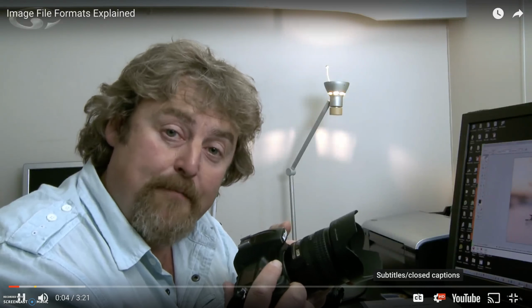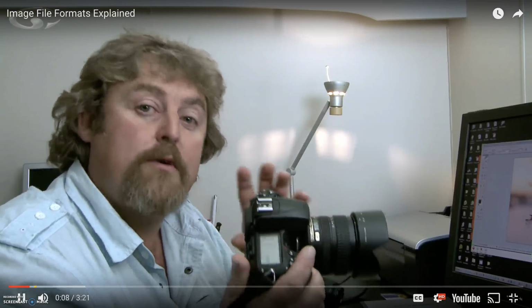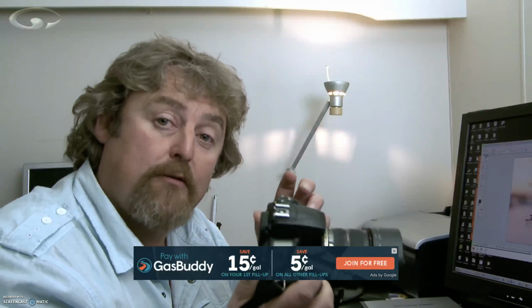Most cameras can shoot JPEGs, TIFFs and RAW files. When you press the shutter button, your camera records a RAW file, which it actually then sends off to its processor to be turned into a JPEG or a TIFF. Now, JPEGs are very convenient. They're small, so you can get lots on your card. The downside with a JPEG is they're lossy.